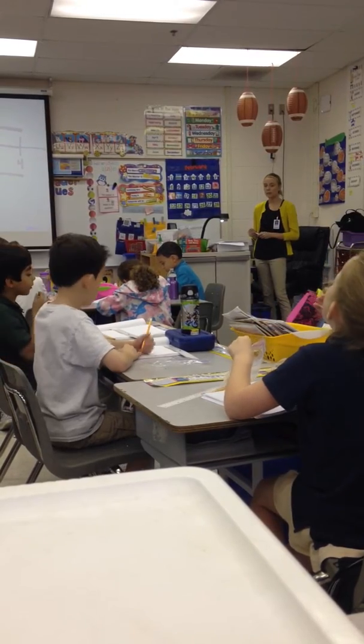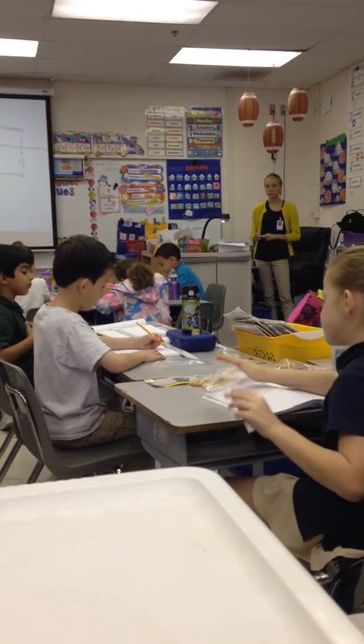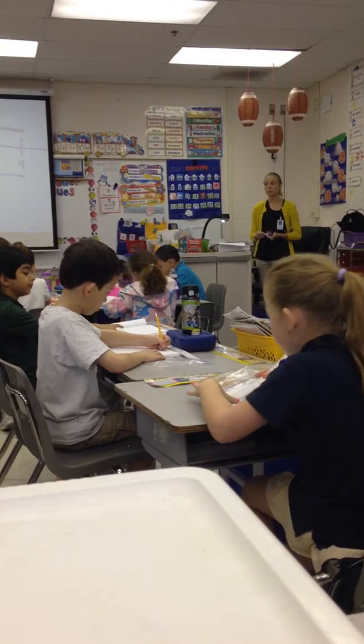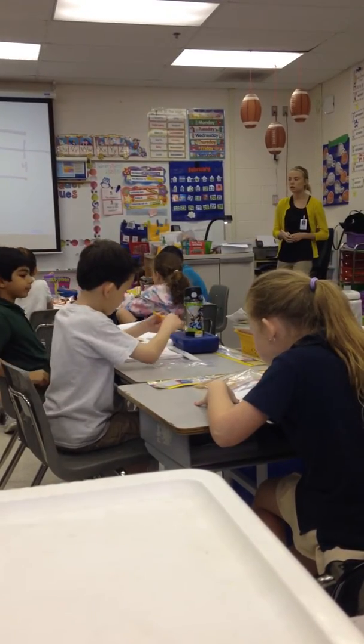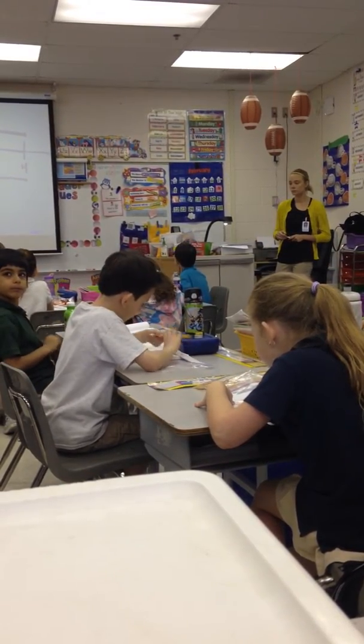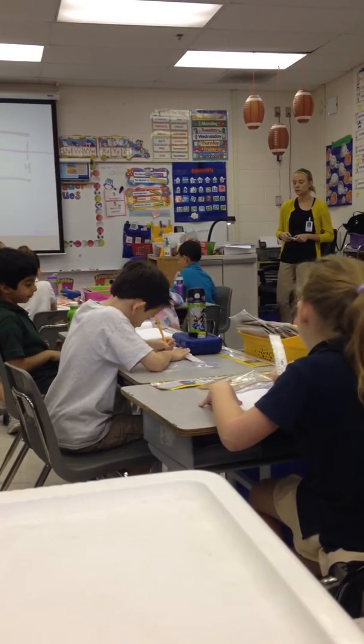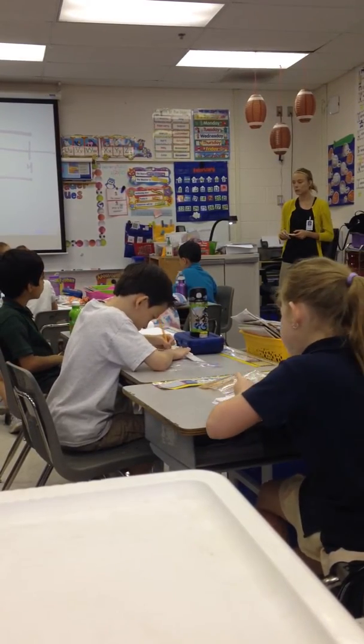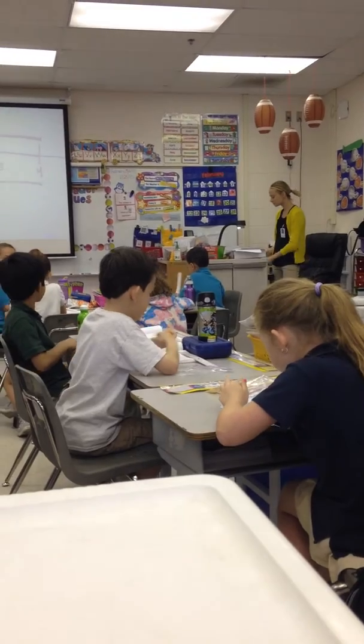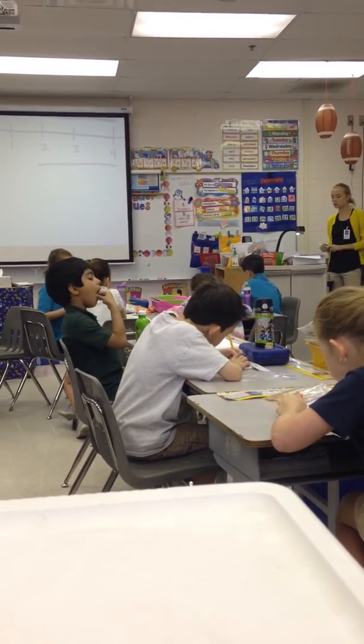Can you check and see if that line is 2 inches? How would we check and see if that line is 2 inches long? We would measure it. Very good. We would measure it. Everyone's line should be 2 inches long.